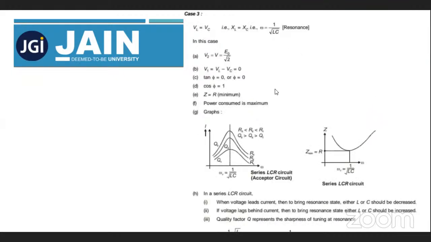Same thing again, there are a few points where we can have these situations. In a series LCR circuit, this is what is known as the quality factor. The quality factor is basically written as 1 by R times root of L by C. Okay. And this is the case of a resonance circuit.